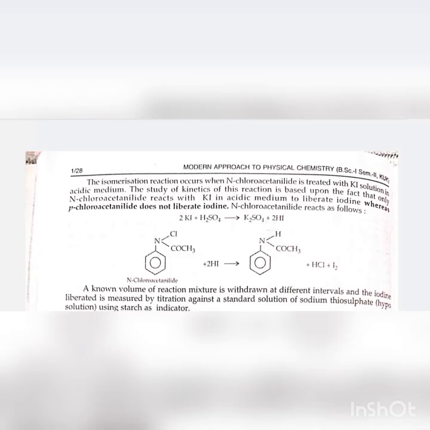Next is first order reaction involving isomeric change. Isomeric conversion of N-chloroacetanilide into para-chloroacetanilide is an example of a first order reaction. The isomerization takes place in the acidic medium, which is as follows. The isomerization reaction occurs when N-chloroacetanilide is treated with KI solution in acidic medium. The study of kinetics of this reaction is based upon the fact that only N-chloroacetanilide reacts with KI in acidic medium to liberate iodine, whereas para-chloroacetanilide does not liberate iodine.